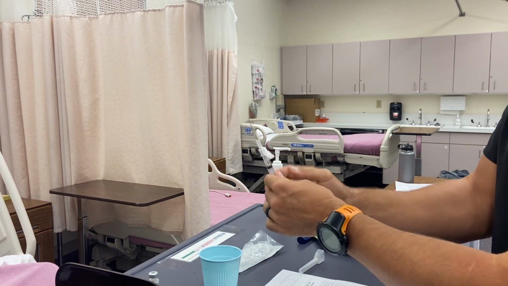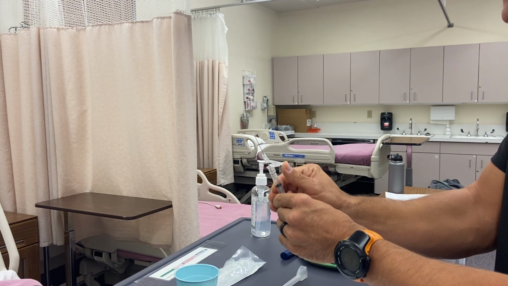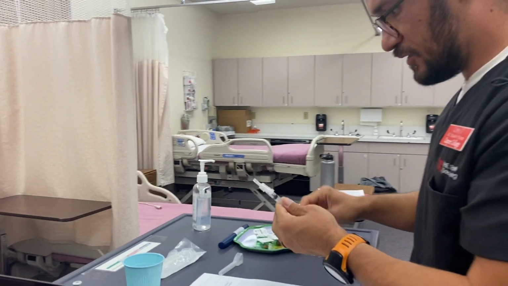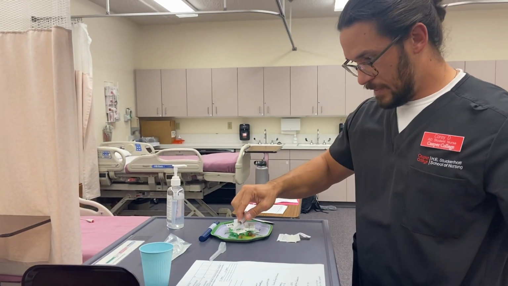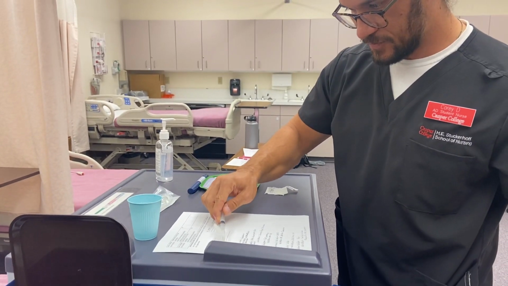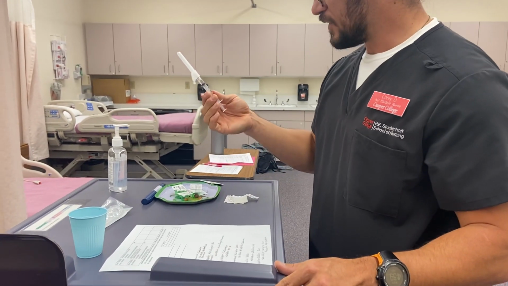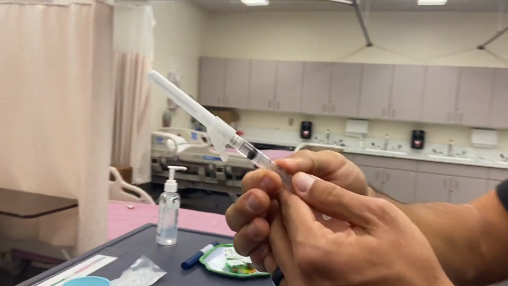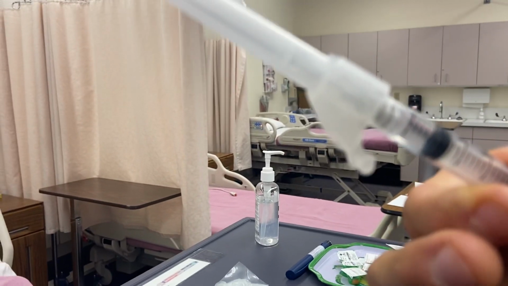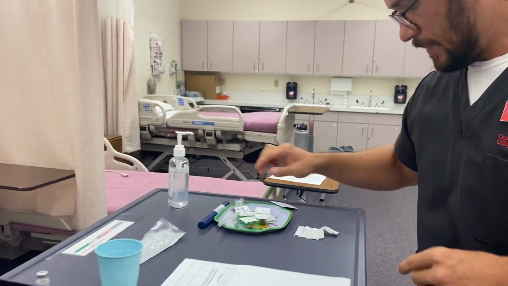Okay, so now I'm going to engage my safety. Actually, I don't have another needle. So what I'm going to do is put this cap on with this method here. Okay, so that is 0.6. Can you verify that's 0.6? That is 0.6 of morphine. Okay.